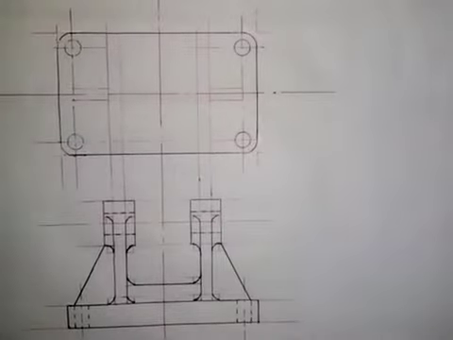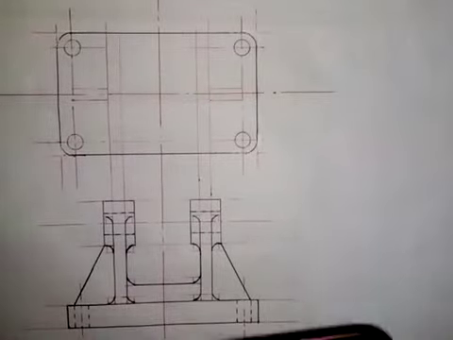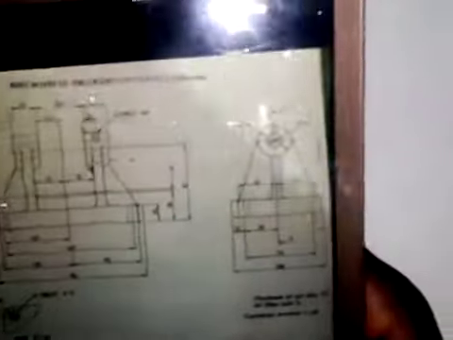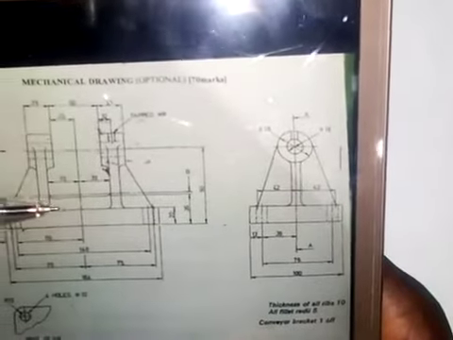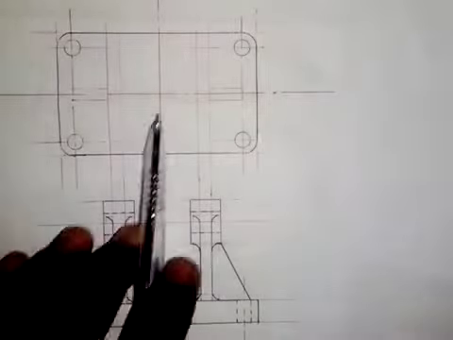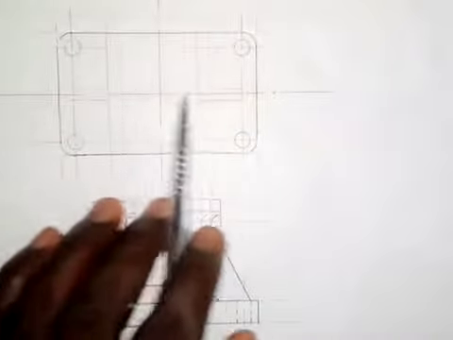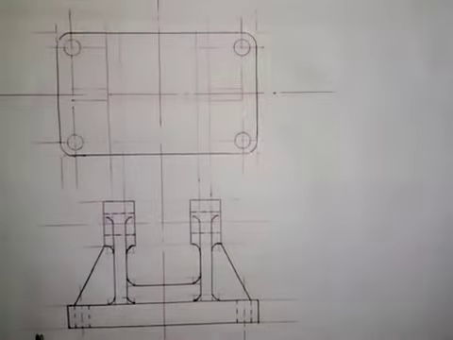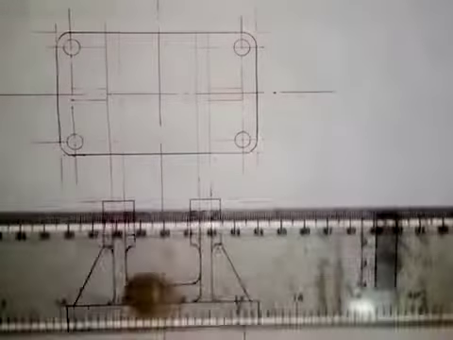Okay, so the next thing I'm going to do is this. There is also a web in the middle here. That is what we see here. It's in the middle, and the thickness is also 5 millimeters.